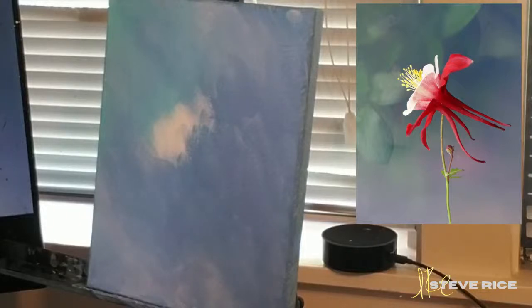Because this flower is so precise and delicate, I can't easily go around it. So the background really needs to be done when I start the flower.